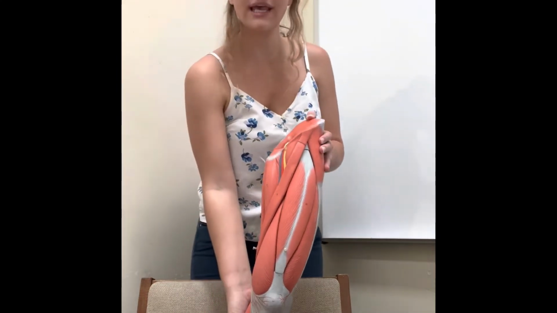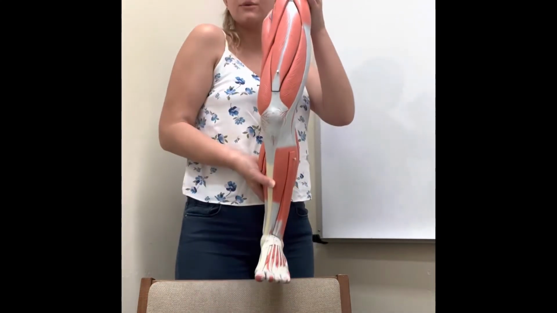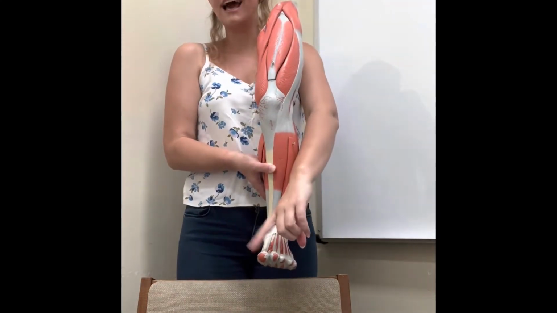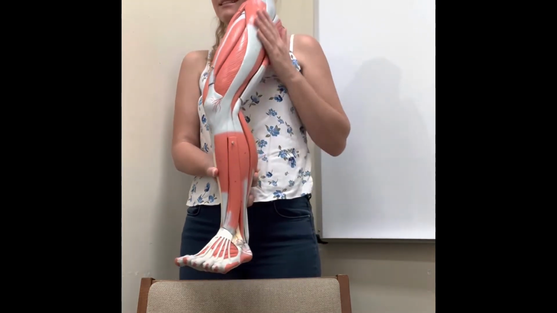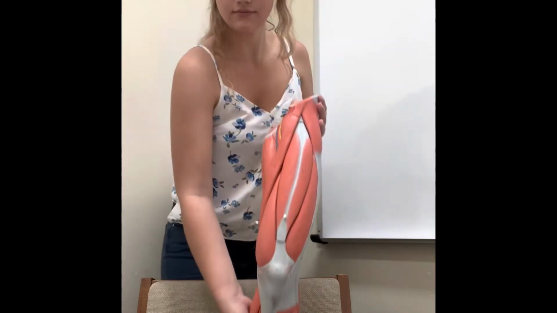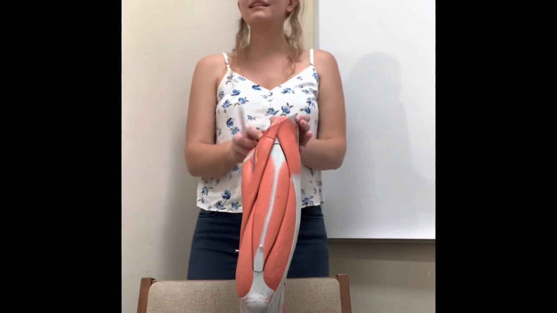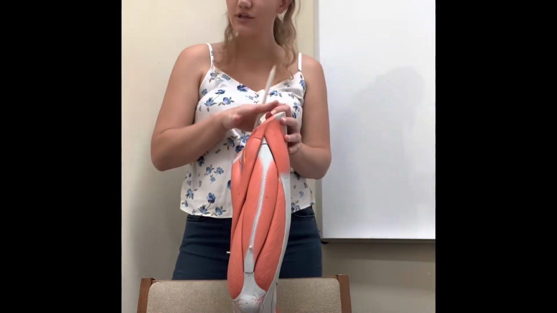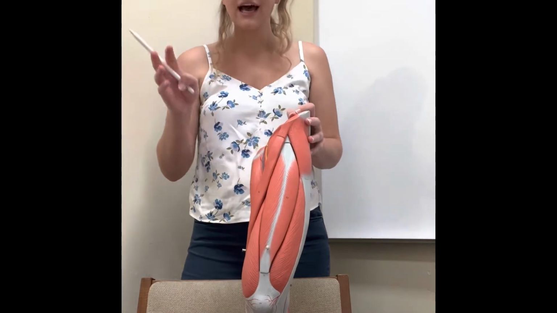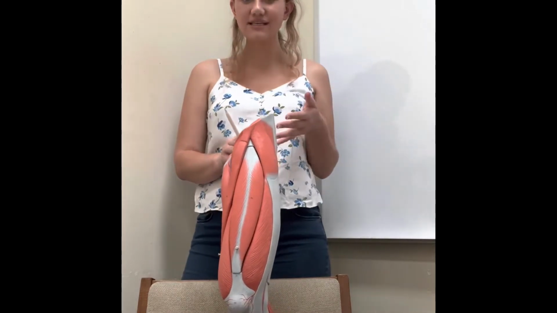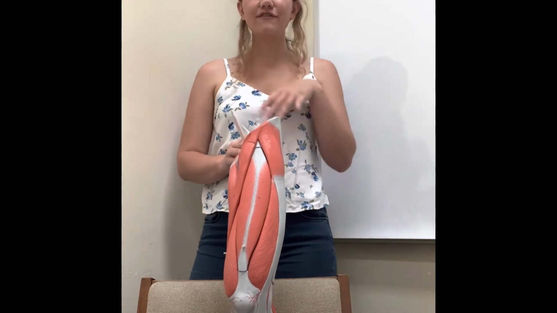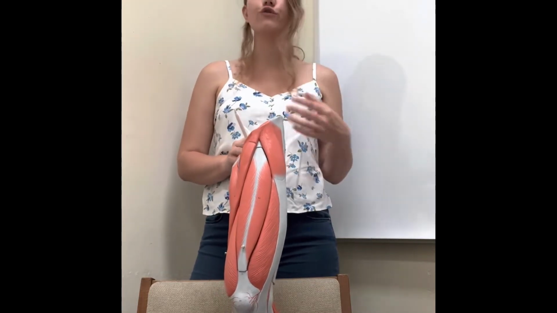If I hold it all the way up, you can tell because we have the big toe or the hallux on this side. So we know this is the medial side. That makes this the lateral side, okay? This is obviously going to be your more proximal end or superior end, and your foot would be that more distal end, right?